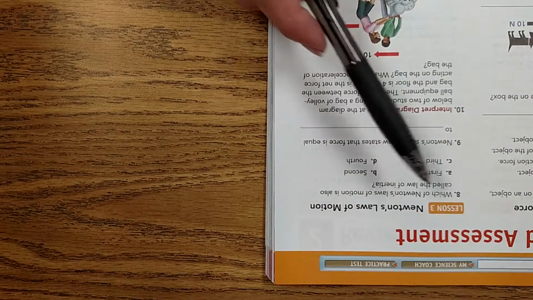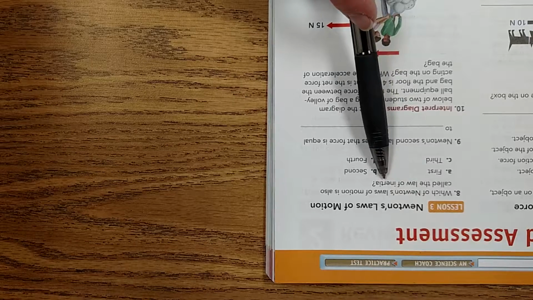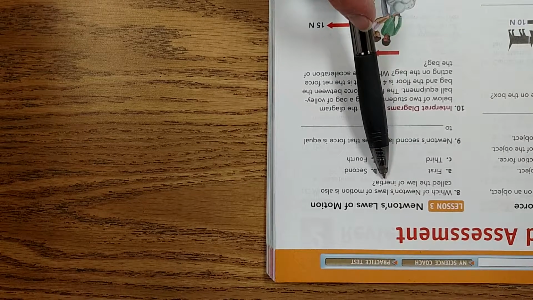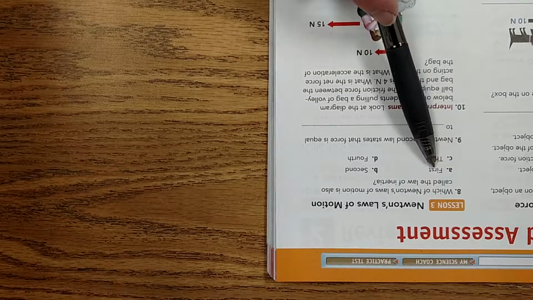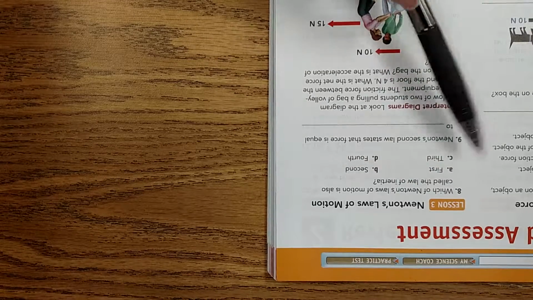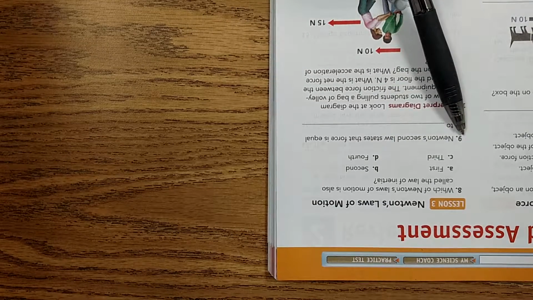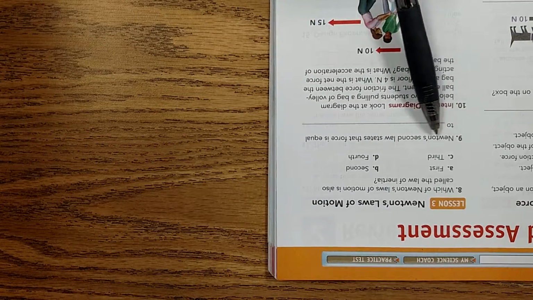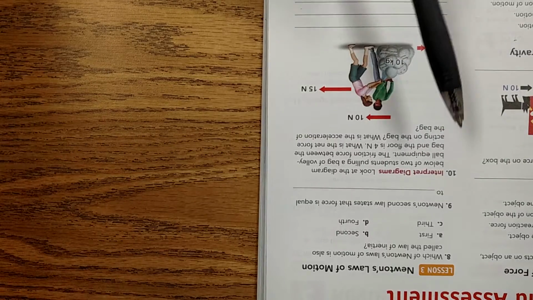Lesson 3, which of Newton's laws of motion is always called the law of inertia? So another name for Newton's laws, was it the first one? B, is it the second one? C, the third one? D, the fourth? Question number 9, Newton's second law states that force is equal to, go ahead and answer that question.